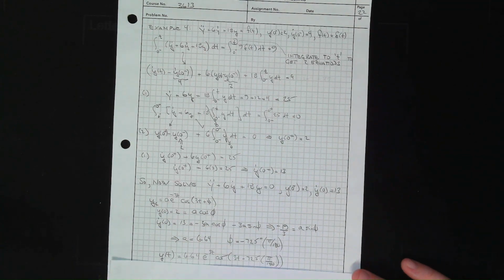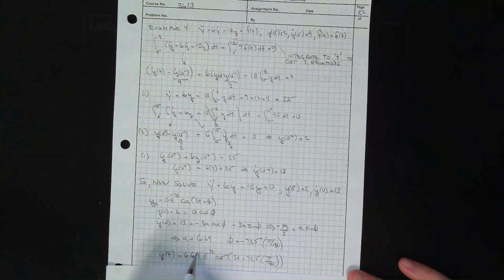So we substituted those in, and we're left with the solution for what the thing does after the impulse: 6.64 e to the minus 3t cos of 3t minus 72.5 times pi over 180.